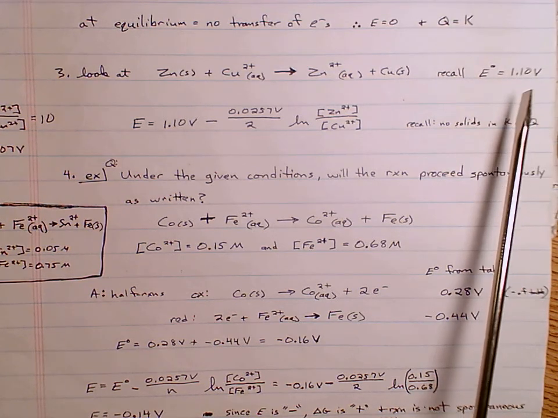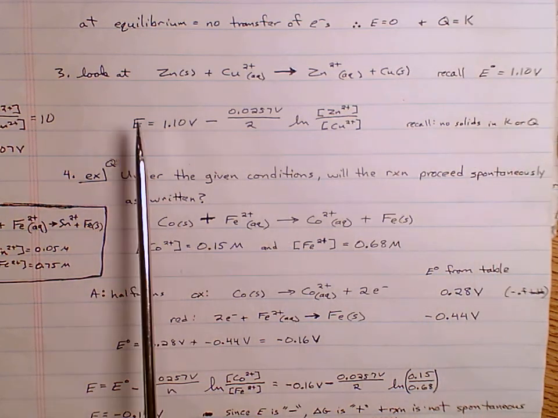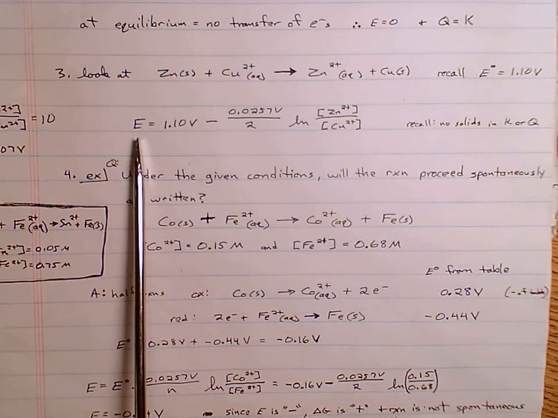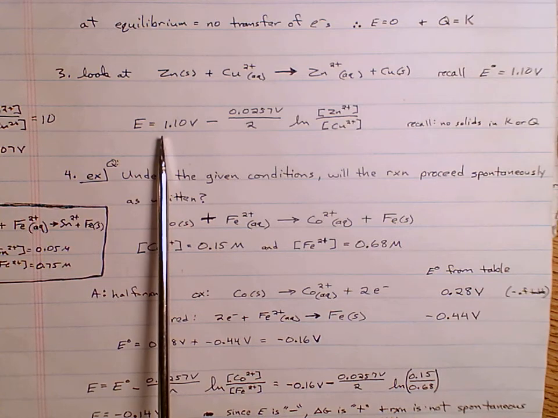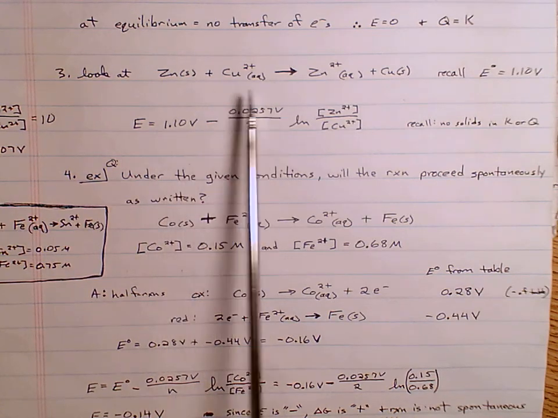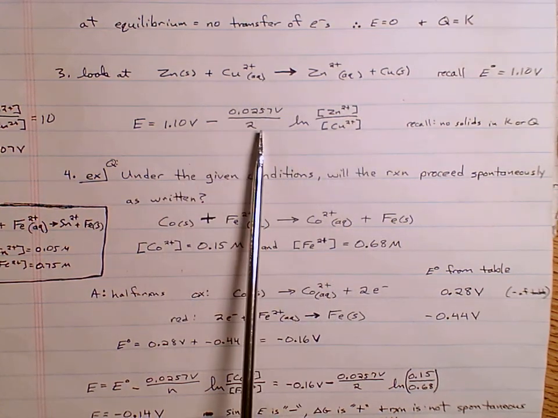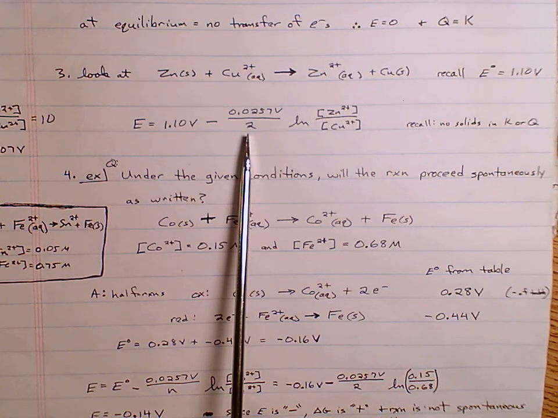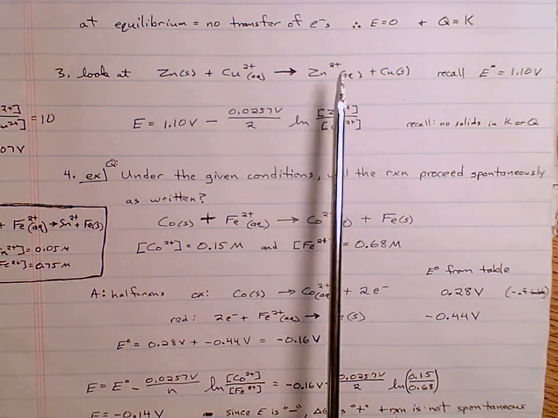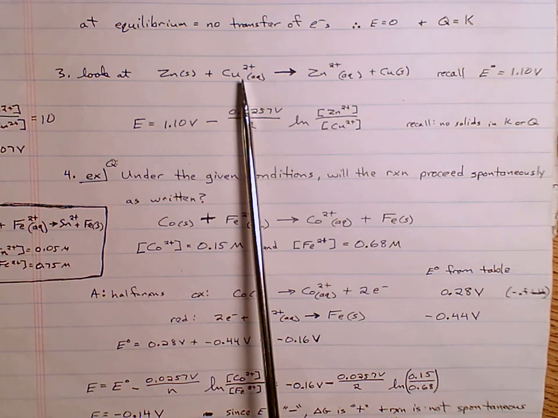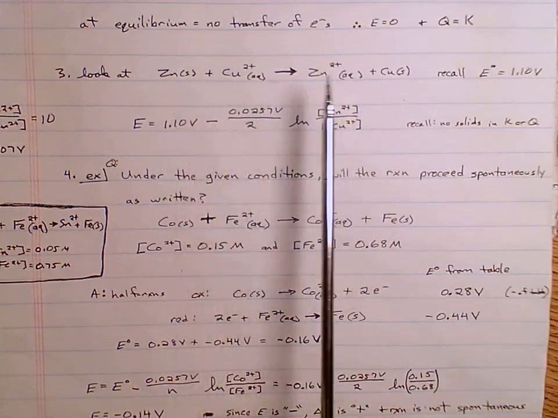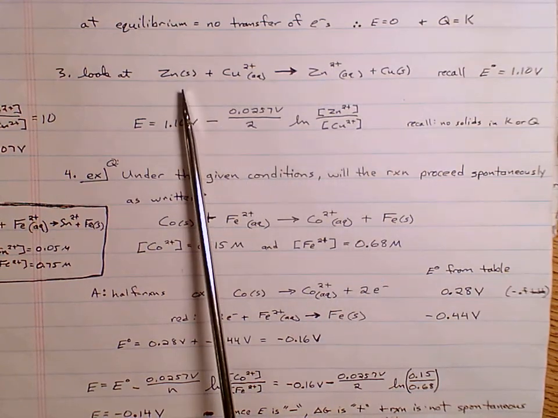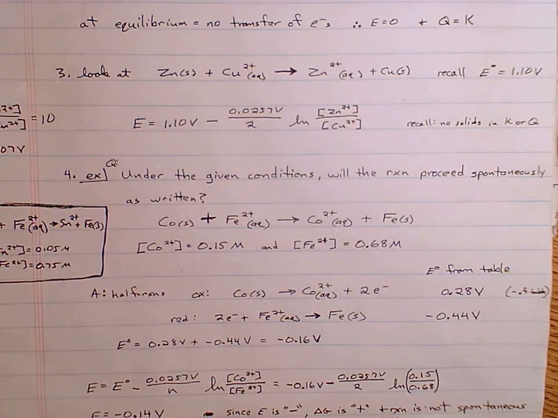So if we wanted to calculate the cell potential at some other concentrations, we just plug our E naught, 1.10 volts, into the Nernst equation. Recall this is a 2-electron process, so n is 2 here, minus the natural log of zinc 2 plus aqueous divided by copper 2 plus aqueous. Recall solids do not go in equilibrium expressions, so we don't have to worry about those. That's pretty nice.